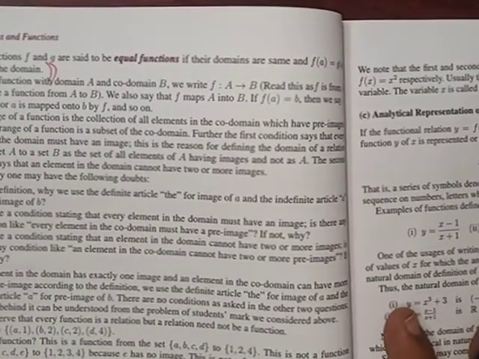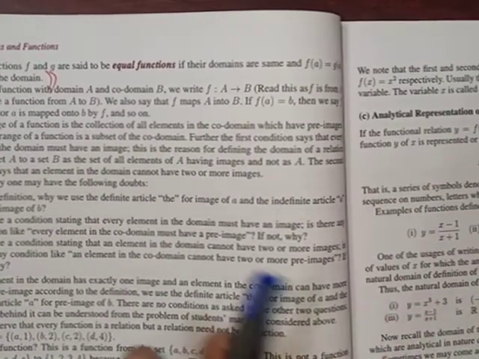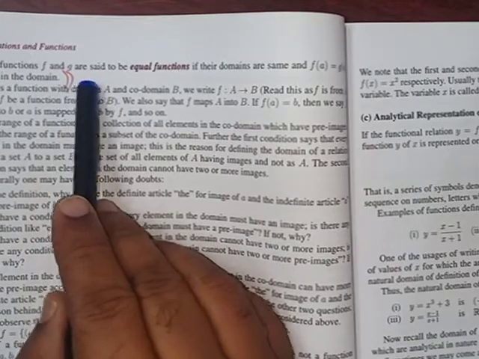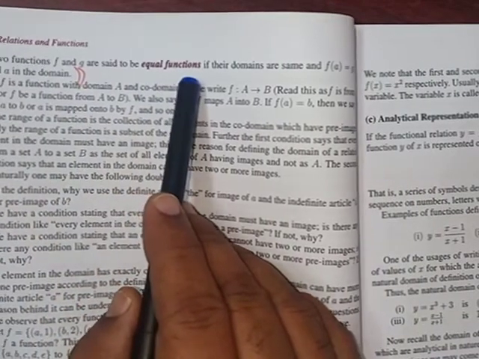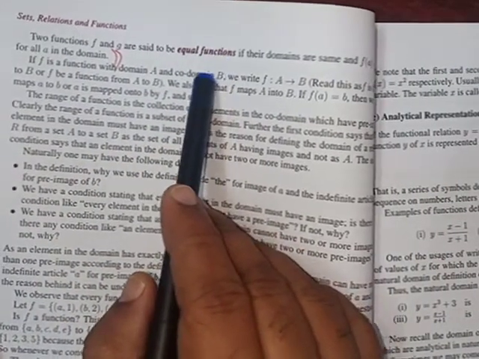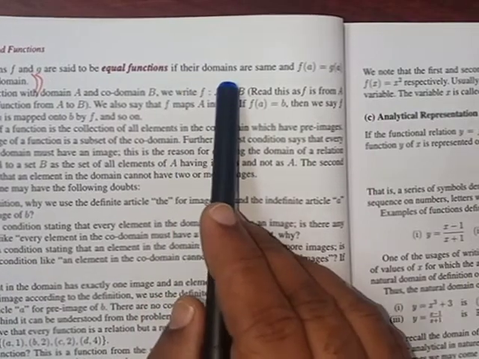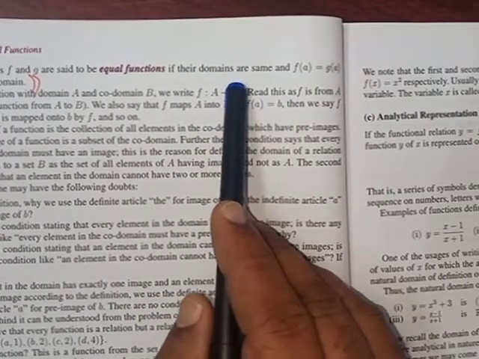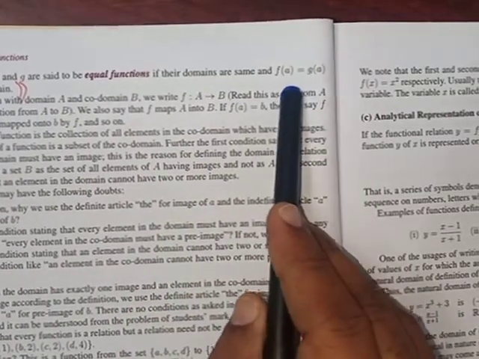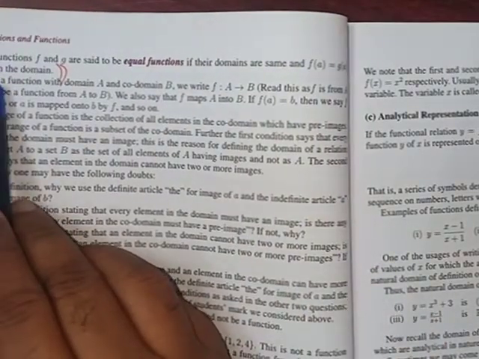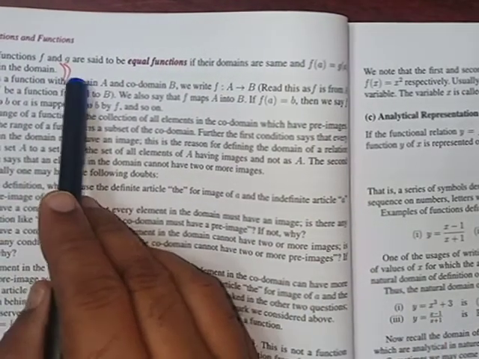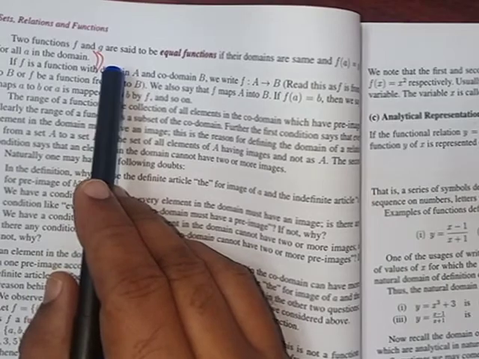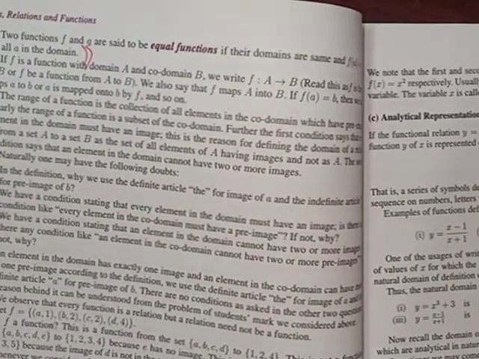Two functions f and g are said to be equal functions if their domains are the same, and f of a equals g of a for all a in the domain.